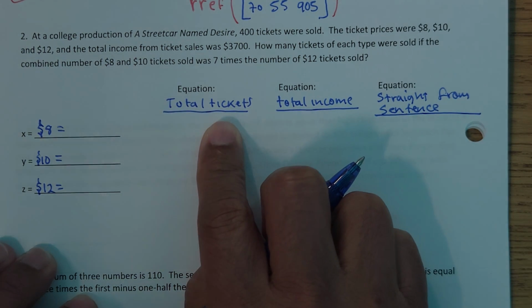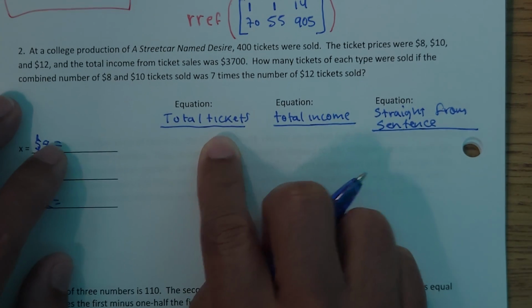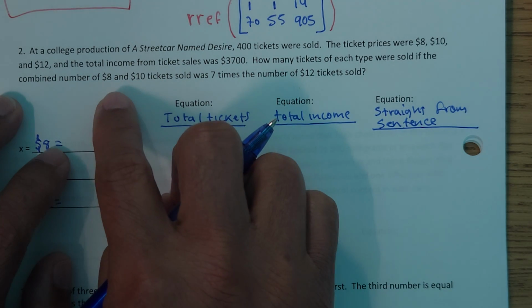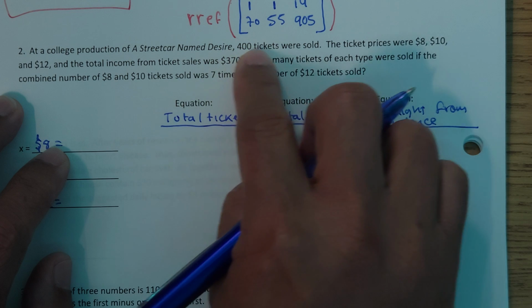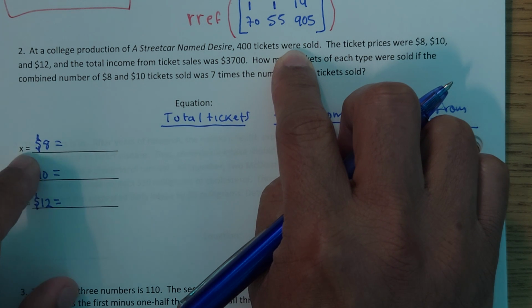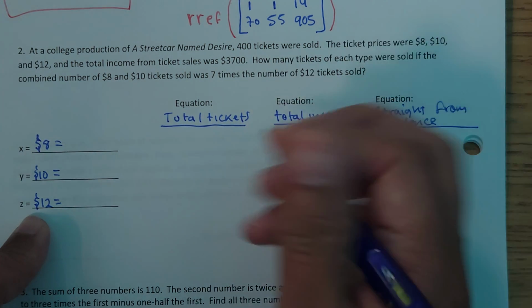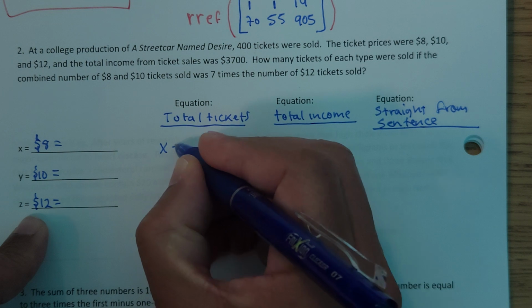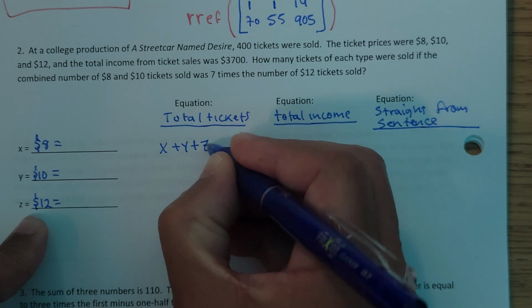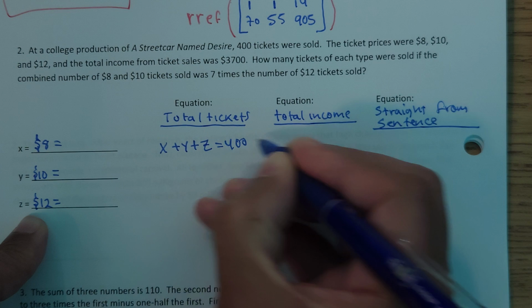Okay, so let's start with tickets. For tickets, we have that 400 tickets were sold, right? 400 tickets were sold. So that means if you add X, Y, and Z, they should add up to 400. So X plus Y plus Z equals 400 tickets.